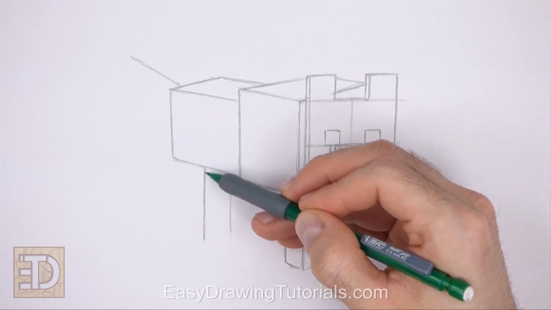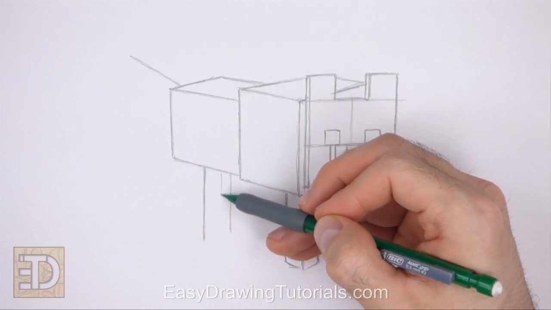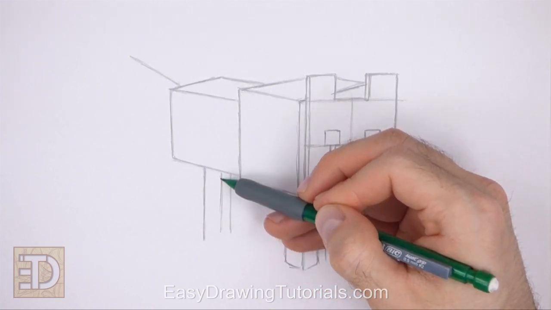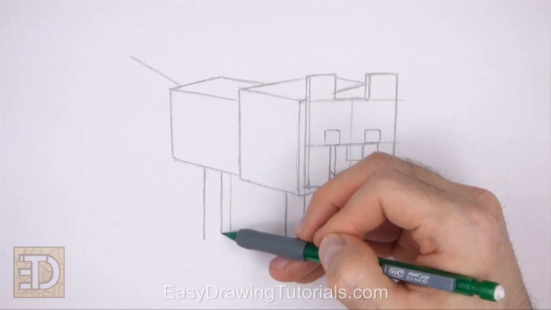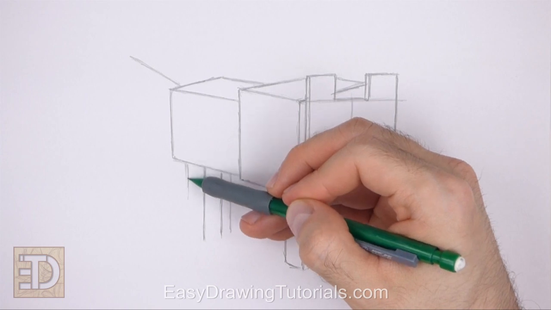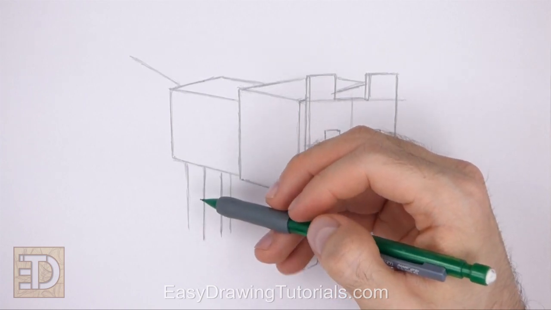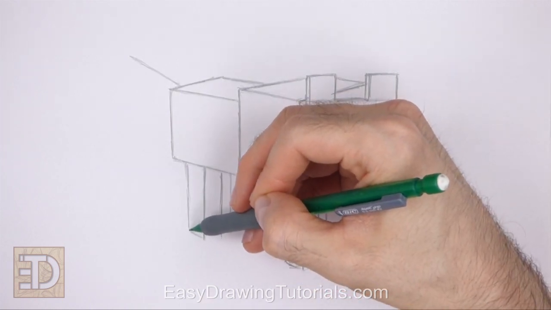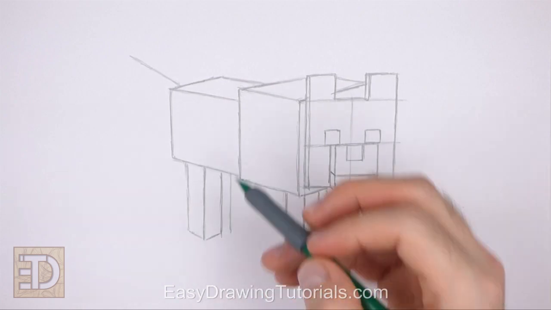Now use the vertical line on the far left as a guide to draw the first hind leg the same way. Darken the line and then draw 2 more vertical lines on the sides. Make the lines on the sides shorter than the line in the middle, and then close off the shape at the bottom.